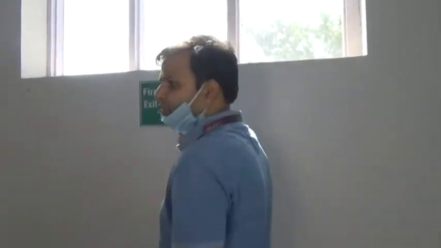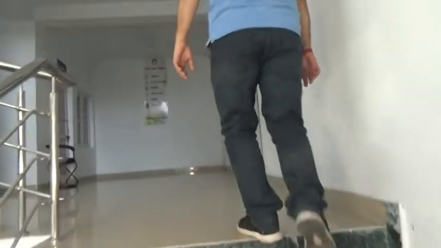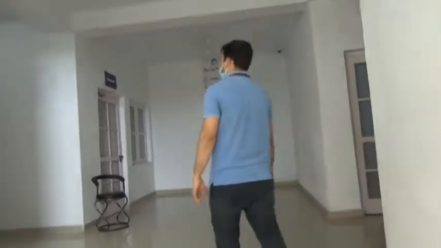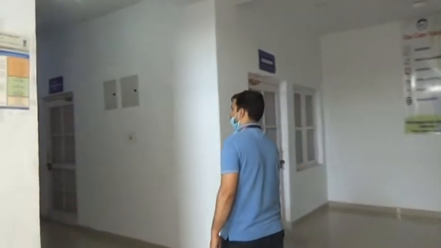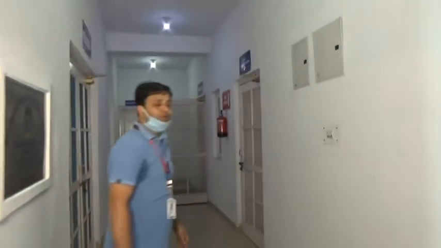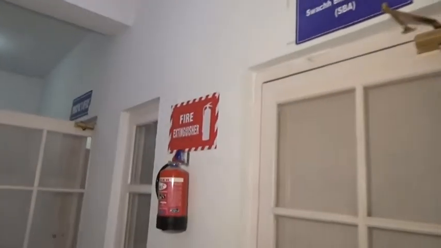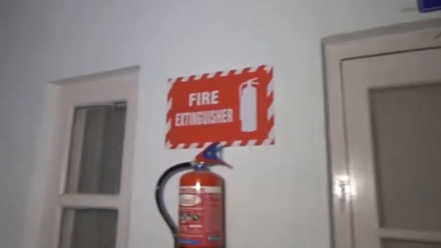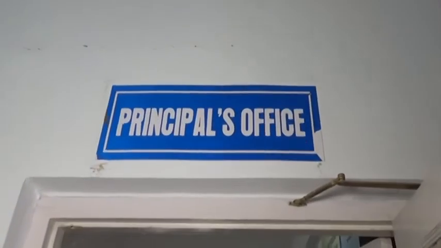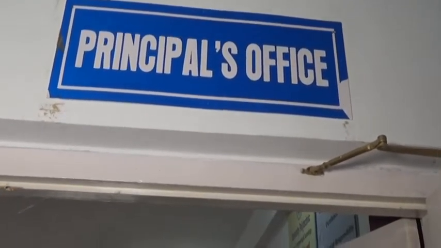Now we'll be moving towards the first floor of administrative block. They have these fire exit points. Now we are heading towards the Principal Polytechnic office. Again, we have firefighting equipment, firefighting extinguisher installed outside it. This is the principal's office. Now we are entering in.